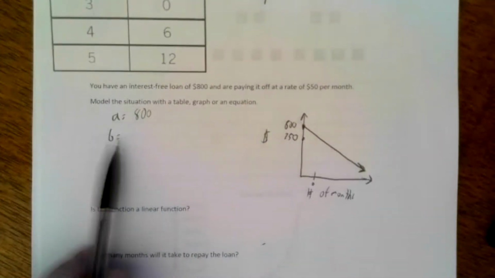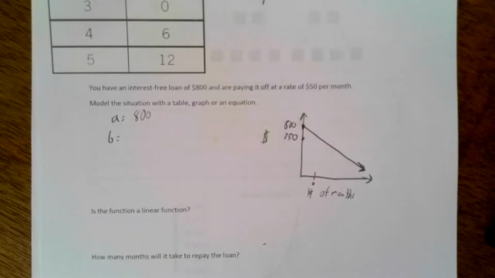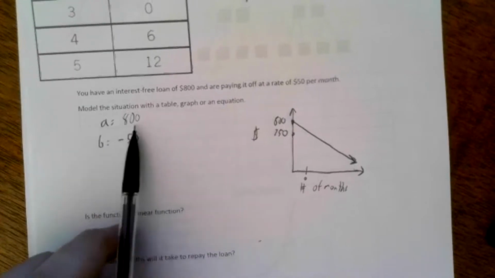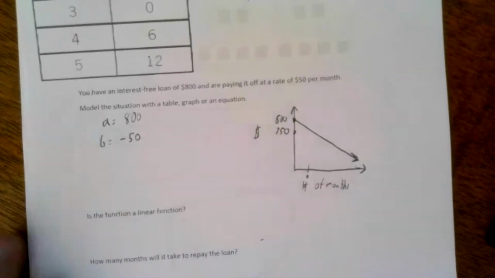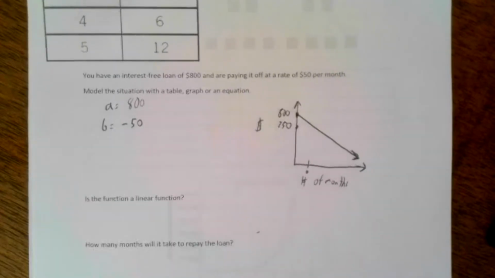So what is my B? What am I changing by each time? $50. Is it a positive or a negative $50? Minus $50, because we're subtracting $50 off that loan. We're taking away $50. So is A my 0th term or my first term or my second term? I know it's my starting term, but which one is it?